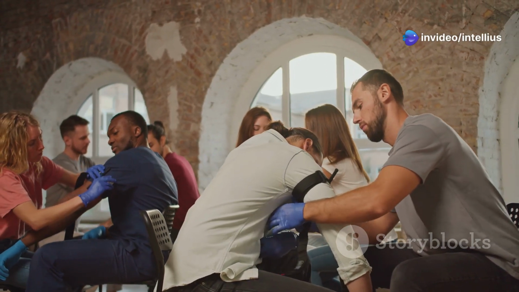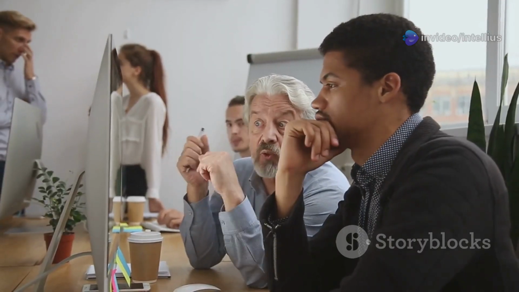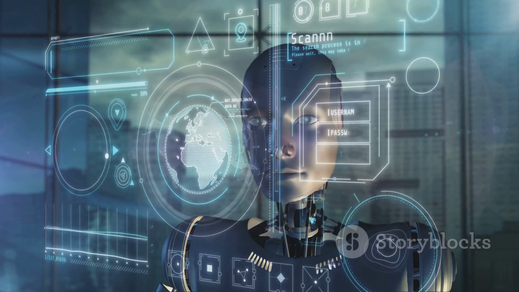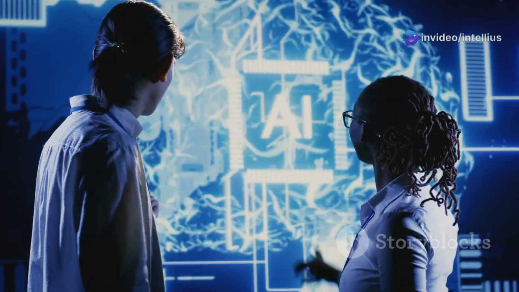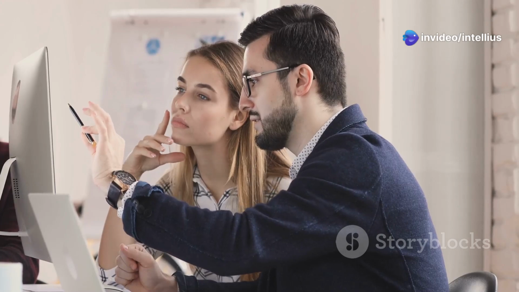Imagine you're learning a new skill. You wouldn't just practice blindly, right? You'd want feedback to know what you're doing well and where you need to improve. The same goes for AI. A feedback loop in AI training is all about constantly evaluating the model's performance and using that information to make it even better. It's like having a coach for your AI model, constantly pushing it to learn and grow.